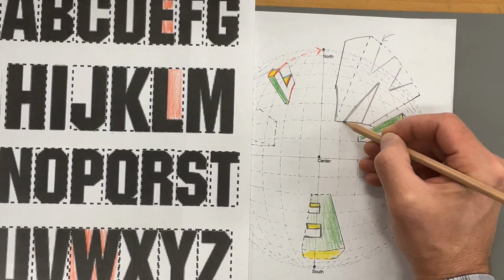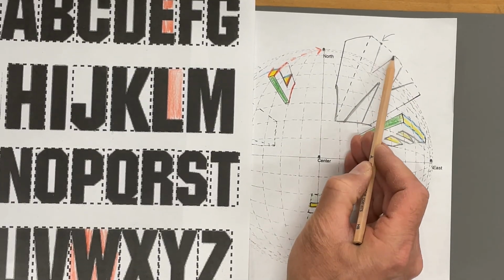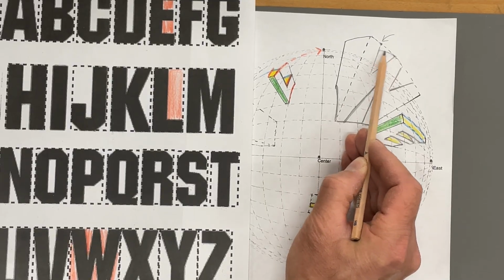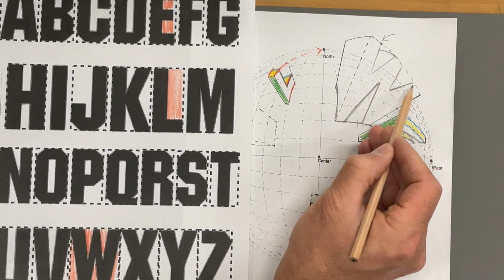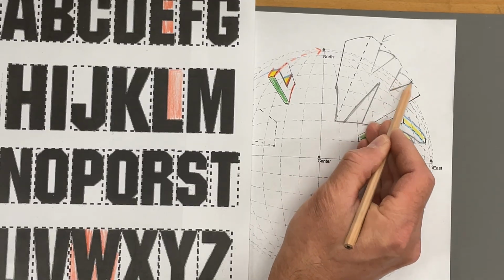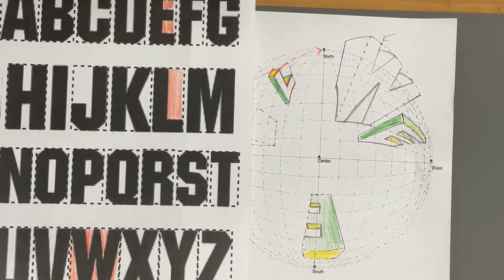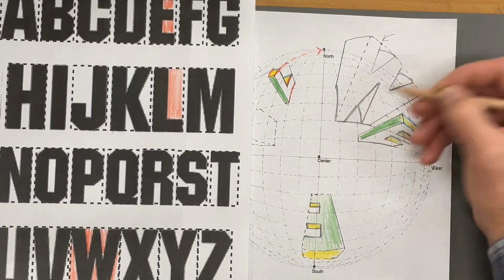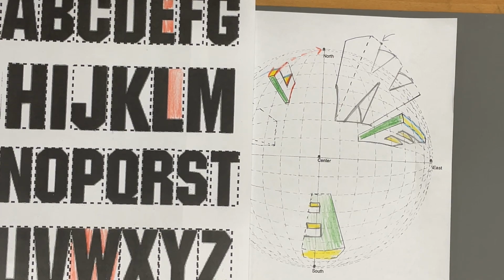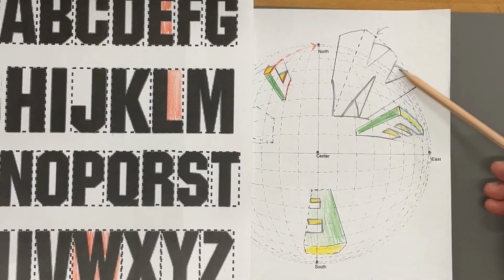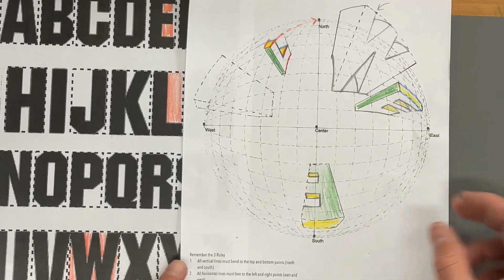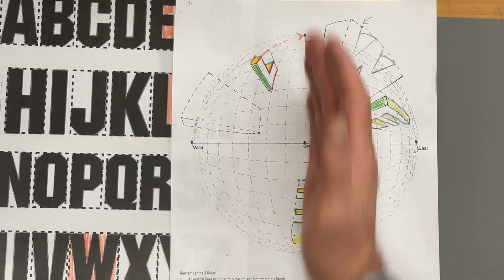So what I need to do next is take this corner right here, and I'm gonna go to the vanishing point like this, and then take this corner and go to the vanishing point, and then take this corner and go also up to the vanishing point, and then it makes it look 3-dimensional. So all I did was make sure that any line that's going north and south is going to be bending.